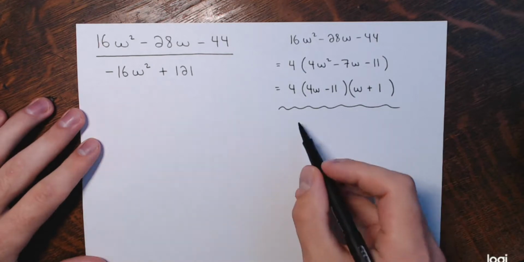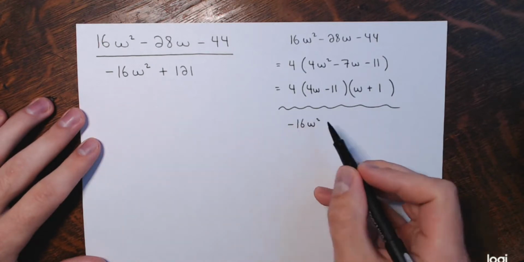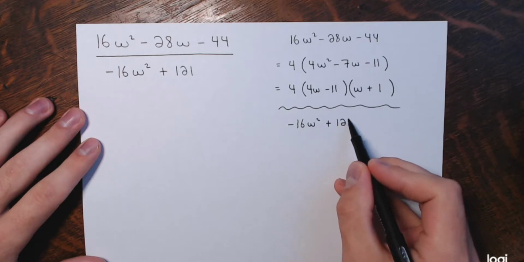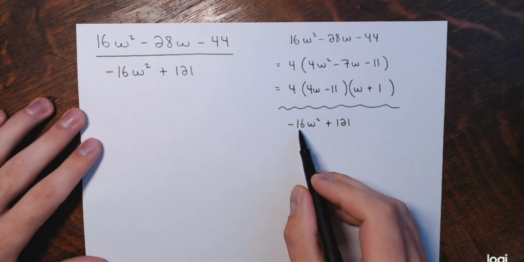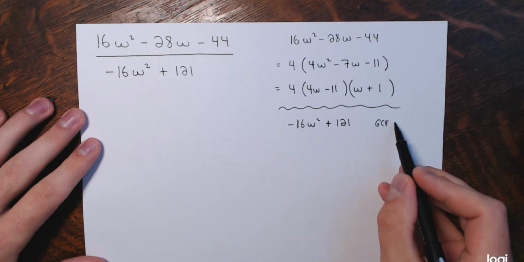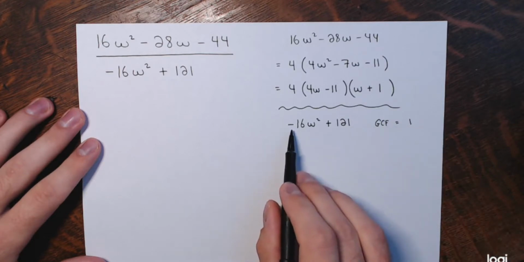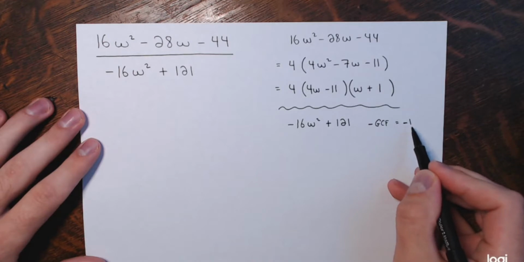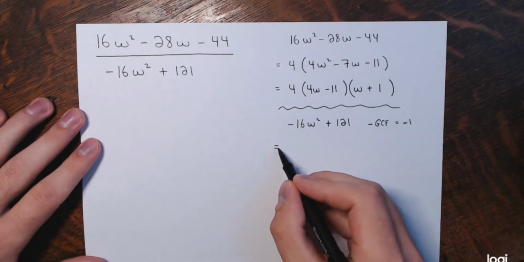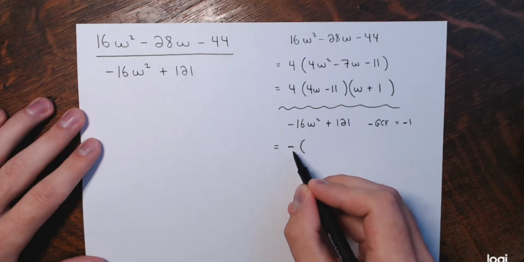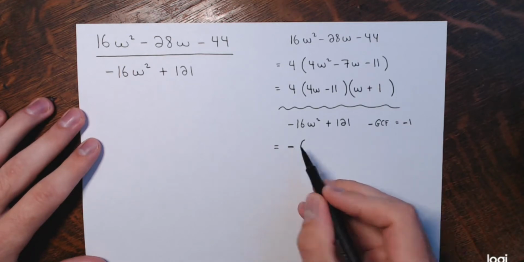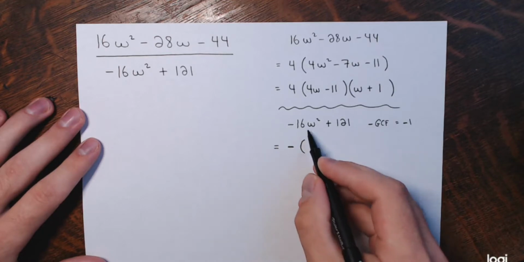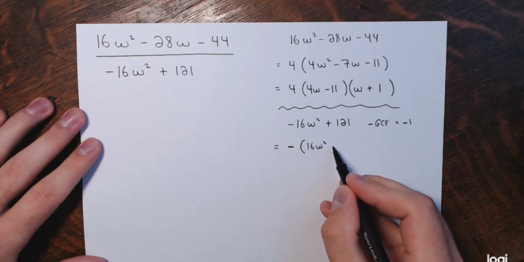The denominator, negative 16w squared plus 121. And the greatest common factor is 1, but you've seen me do this in other videos as well. When the lead coefficient is a negative number, I usually like to pull out the opposite of the GCF. I pull out a negative. So I'm going to factor out a negative 1. Really, I'll just pull out a minus sign. You could write negative 1 or just a minus sign. And then you'd have 16w squared minus 121.